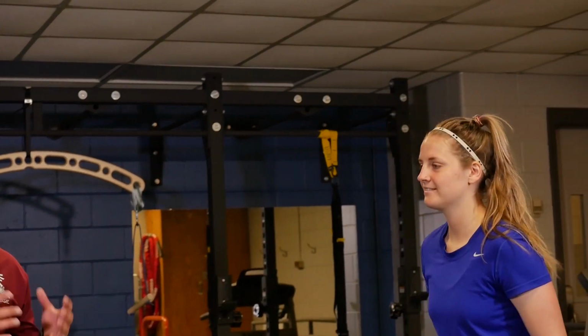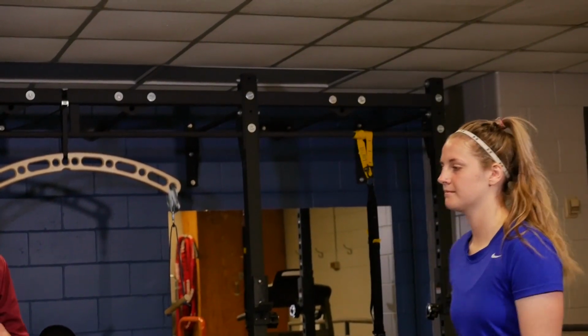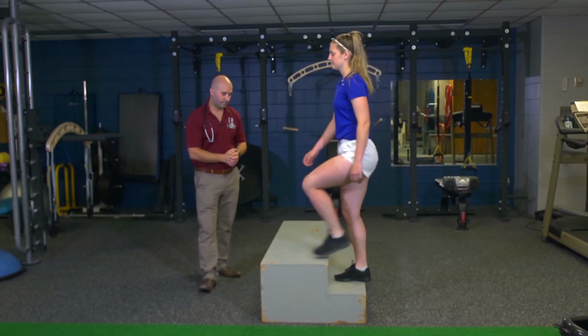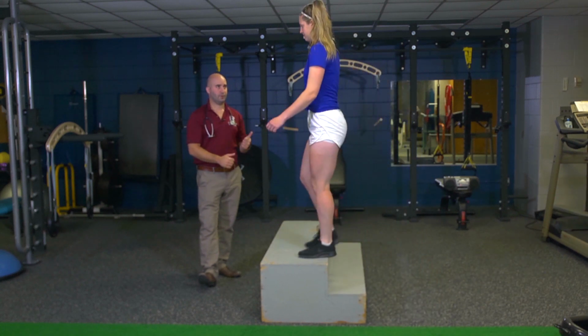But she seems to be doing great, and so we just proceed for the whole rest of the 3-minute stage and then move on to the heart rate measurement and decide whether or not she needs to go to the next stage itself. Doing great.